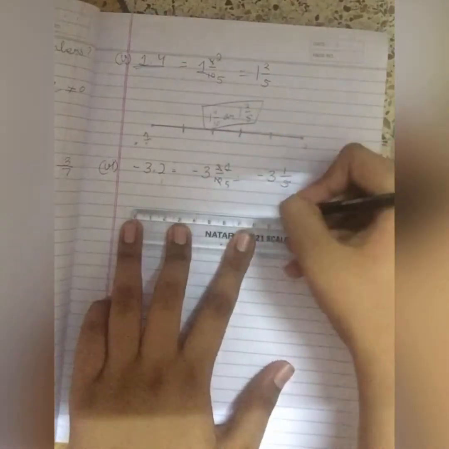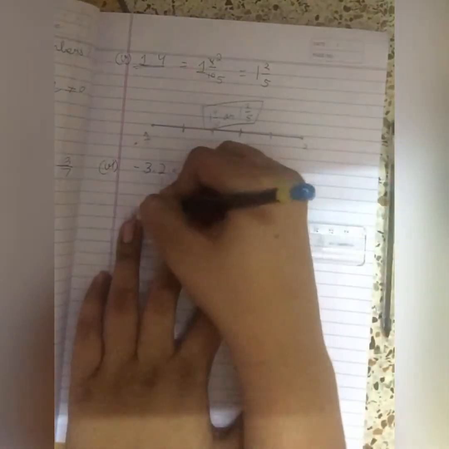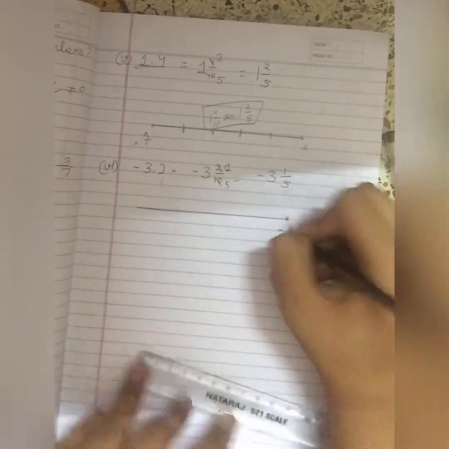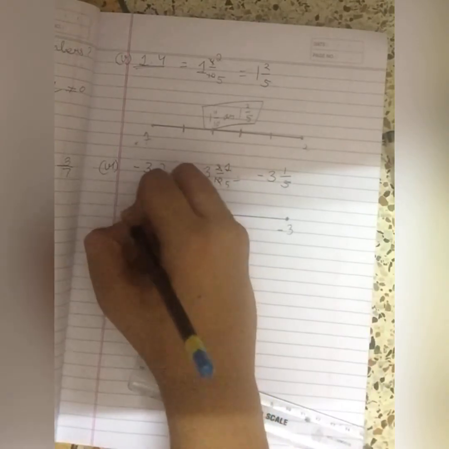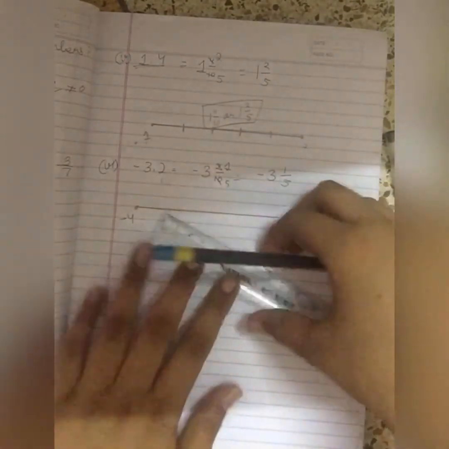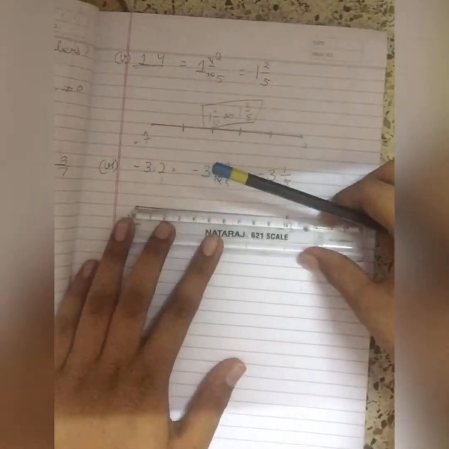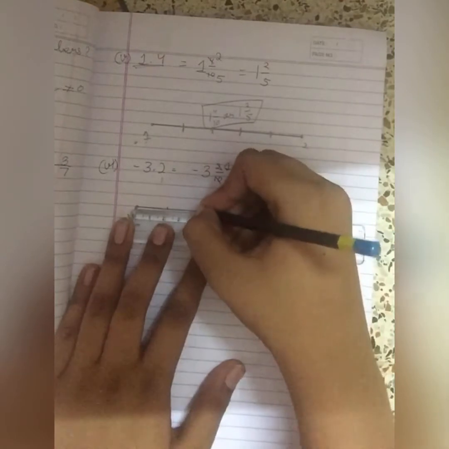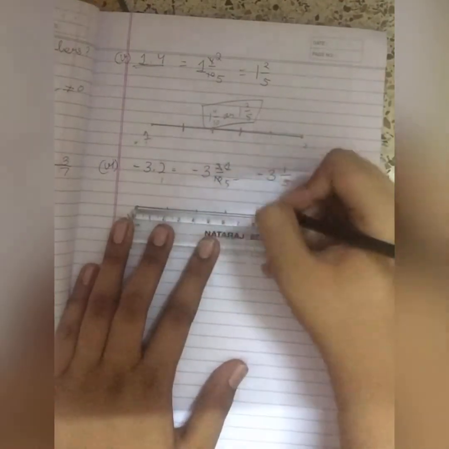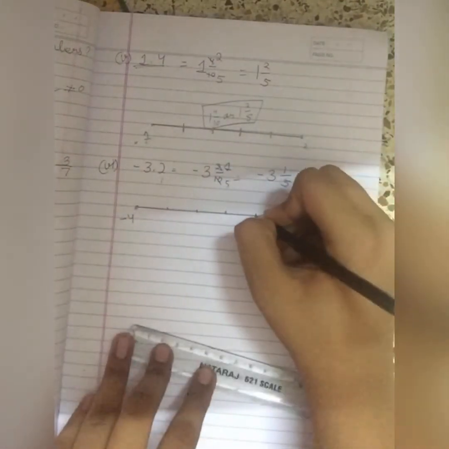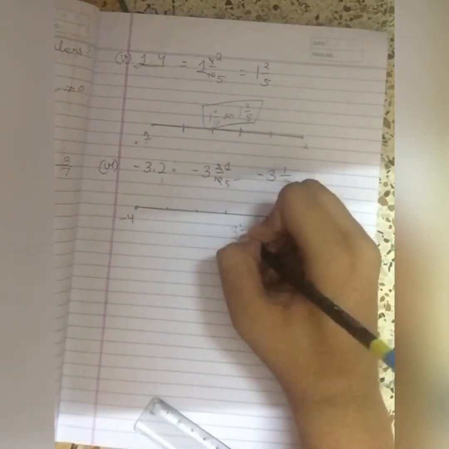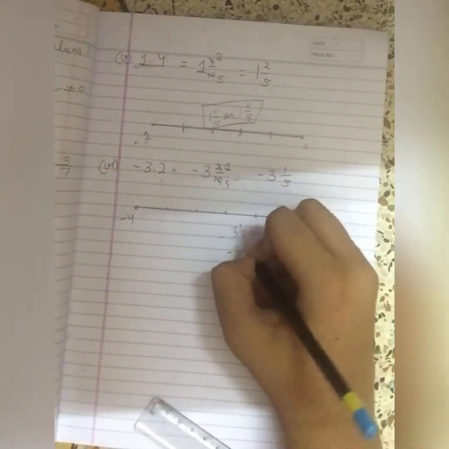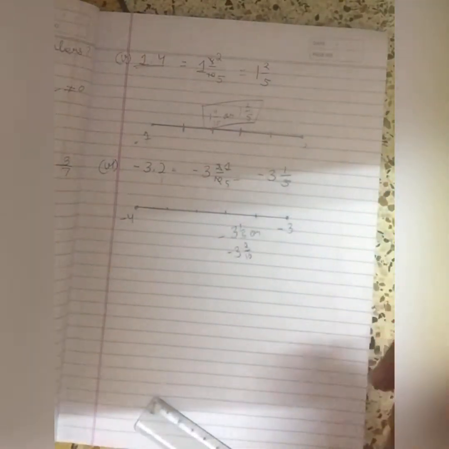So 10 centimeters. This would be -3. This would be -4. So now let's make the equal 5 parts. So 1 will be 2, 4, 6, 8 and 10. And this will be -3 1/5 or -3 2/10. These are equivalent fractions, as you know.